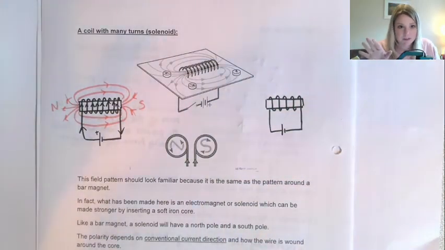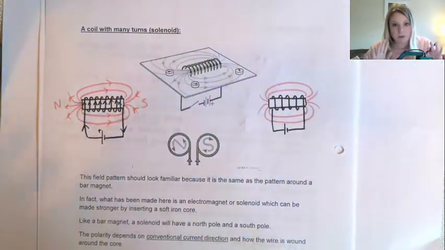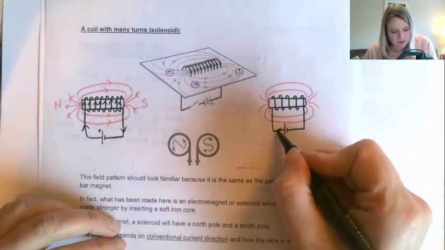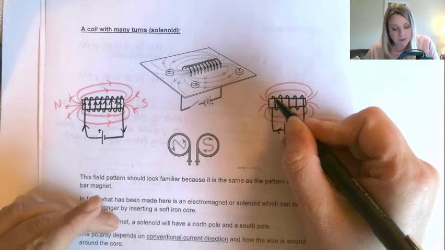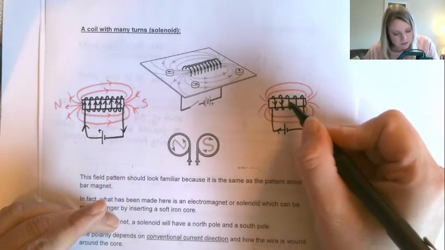Right, I'll draw the magnetic field lines on. So still with the right hand, we're going conventional current, so it's still going this way, only see how this time it's going up the back and down at the front, and then up at the back and down at the front.